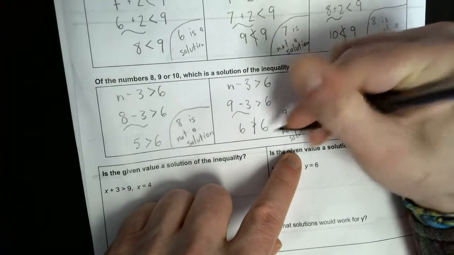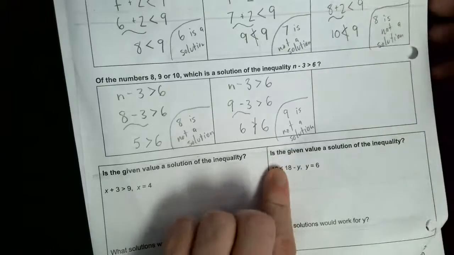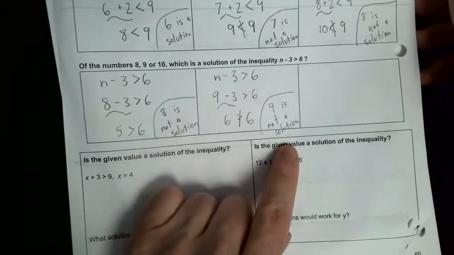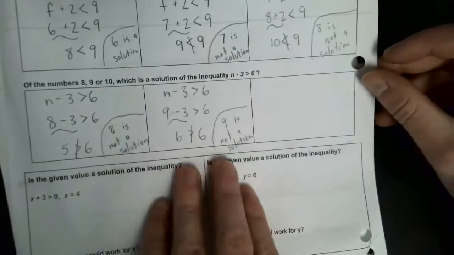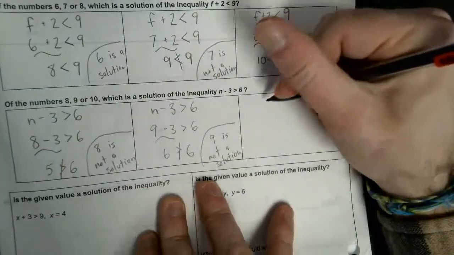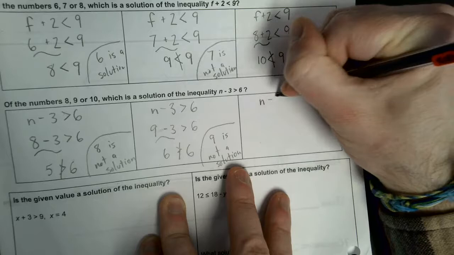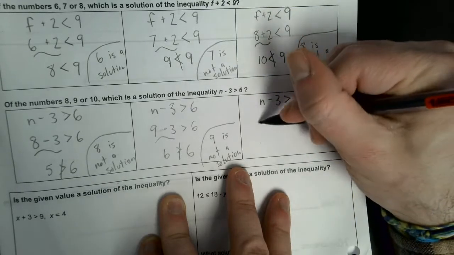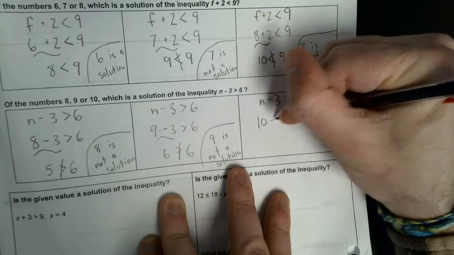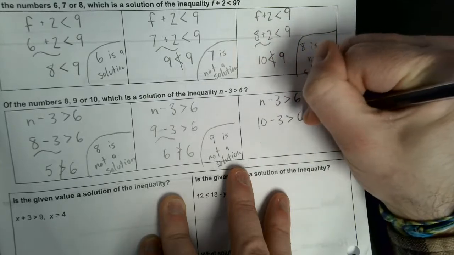Sorry, I couldn't fit it in there. Whoops. Hopefully this number works. So 8 didn't work. 9 didn't work. I'm just going to put the line right through there. Let's see if 10 works. I hope 10 works. N minus 3 is greater than 6. Let's try 10. Instead of N, we'll put 10. 10 minus 3 is greater than 6.